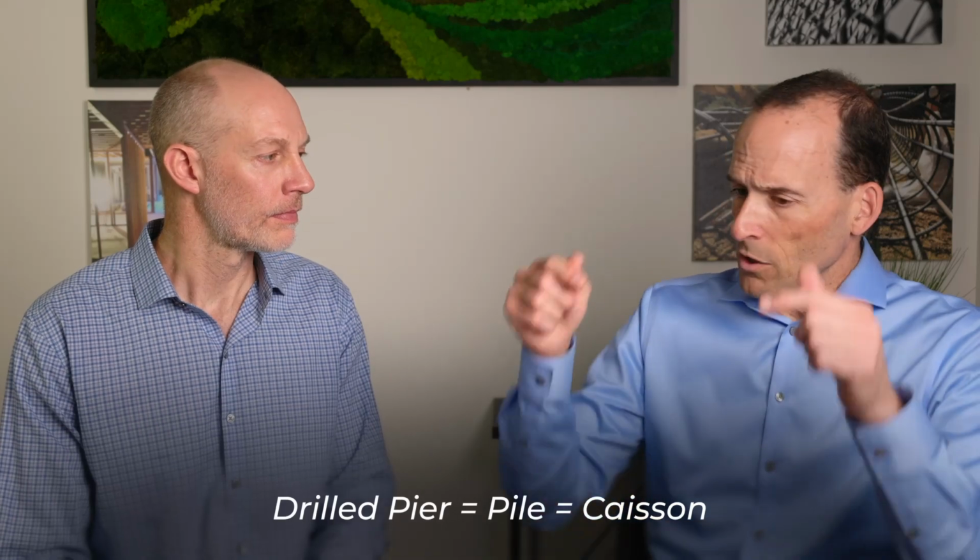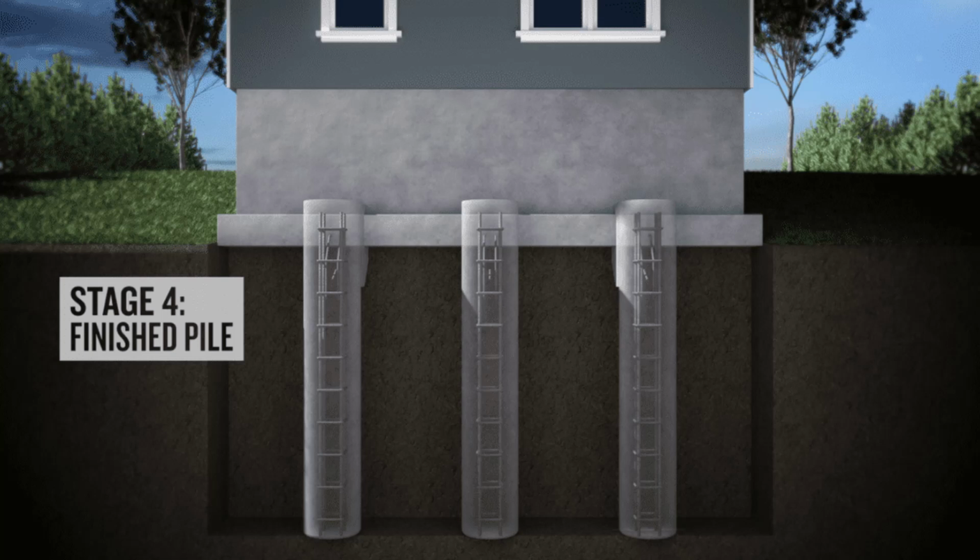Yeah. And so the question was, can we use a pier and grade beam foundation, where a pier is a large cylindrical drilled pier filled with concrete and rebar, to go down through that landslide, or is the force just too great for those piers to withstand that load?